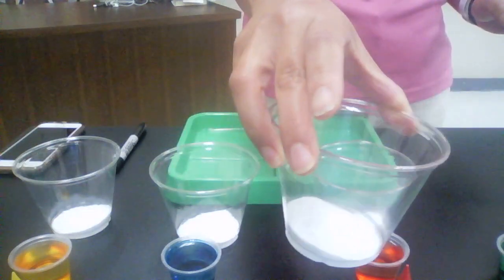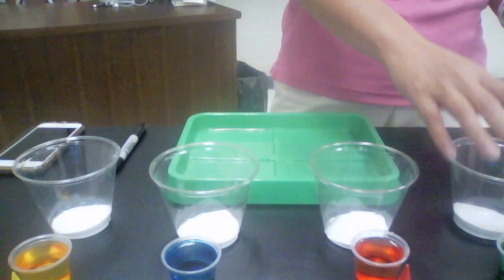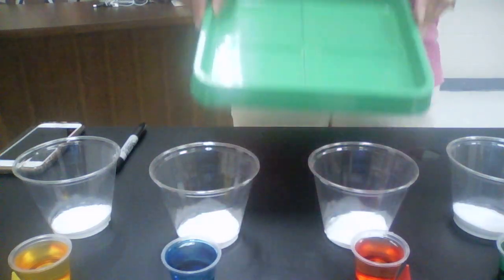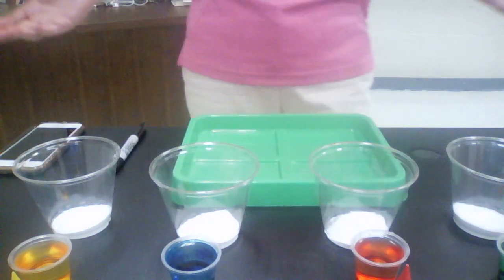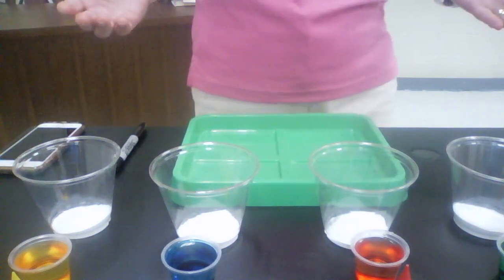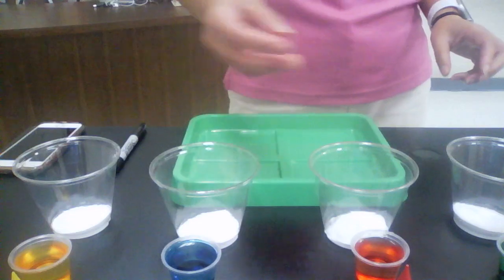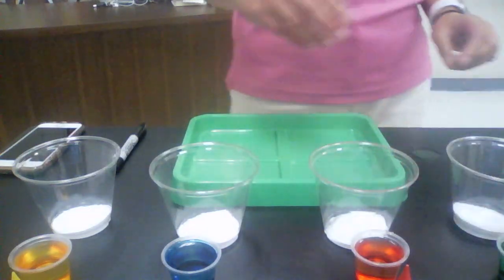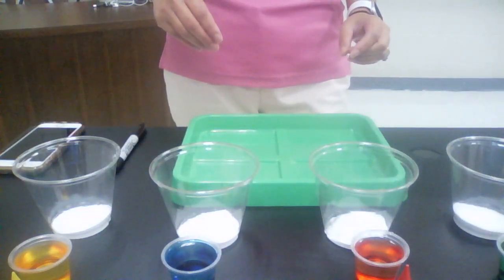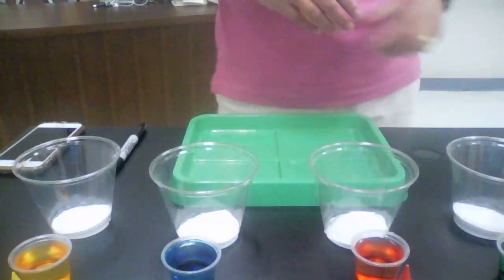The size of the cups that I'm using, also controlled. The tray that I'm using is also a controlled variable. The space that I'm using, the table that I'm using, the temperature of the room, those are all constant, and therefore those are all controlled variables. The one thing that is changing, however, is the color of the vinegar.